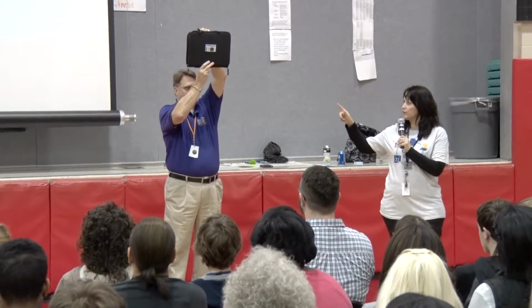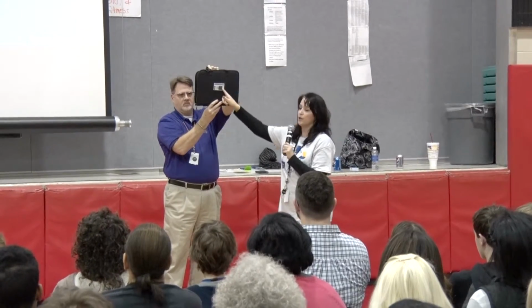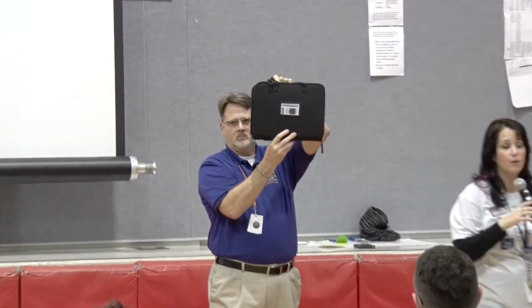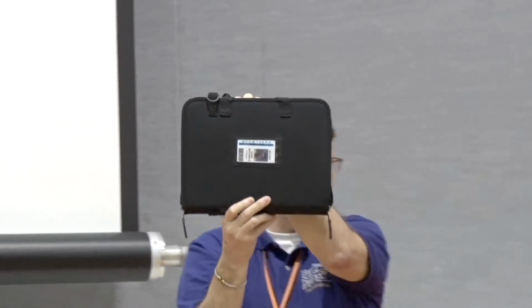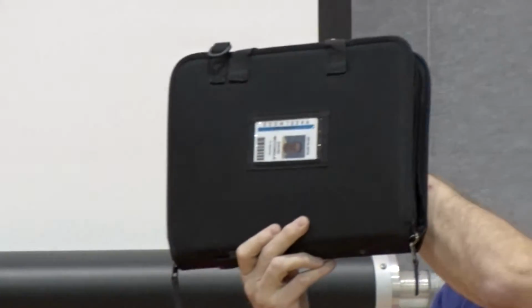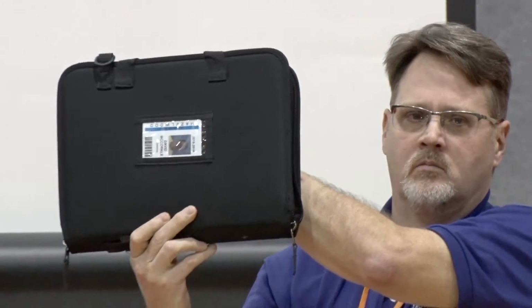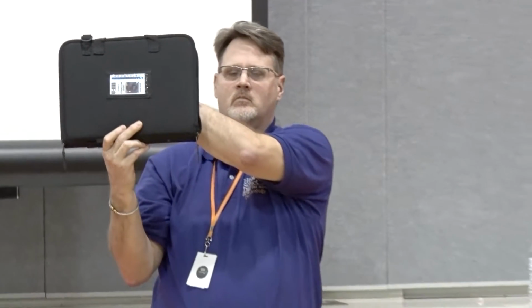In the back, there is a clear pocket, and tonight, boys and girls, you're going to get your own name tag for the Chromebook. This is going to be bright yellow, and that needs to stay in the Chromebook at all times. They're also checked out to you and scanned to you, but this is just a quick identification for the teacher. If by chance you leave it in the classroom, they'll know who it belongs to.